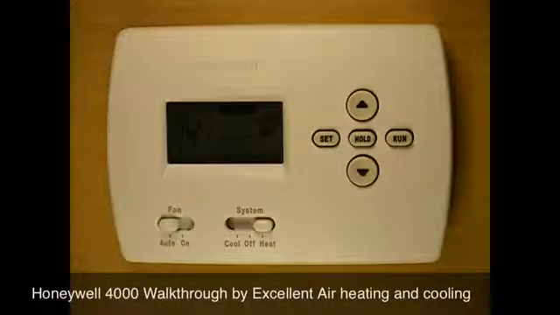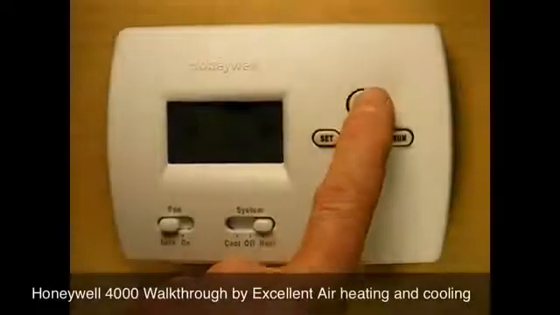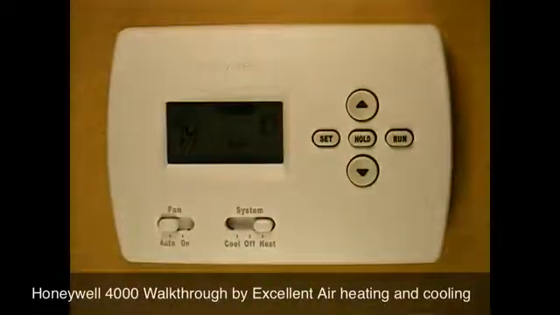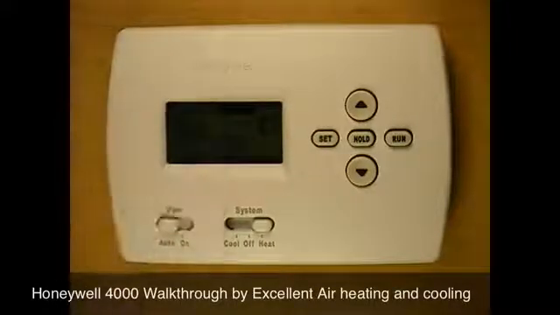That will temporarily hold the temperature that I select until the next scheduled event, which, coming from the factory, you have 6 o'clock in the morning for waking up, 8 o'clock in the morning for leaving for work, 6 o'clock in the evening for returning from work, and 10 o'clock at night for going to bed. So it's 1:10 p.m. here, so our temperature of 67 degrees would be held until 6 p.m. tonight, where it would automatically revert back to the program schedule.